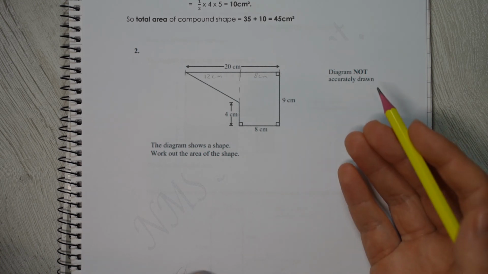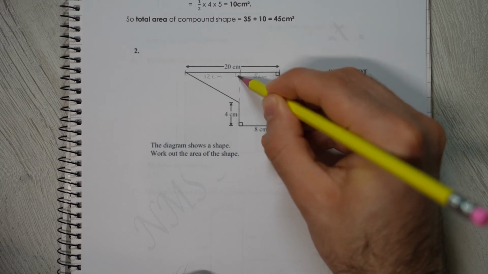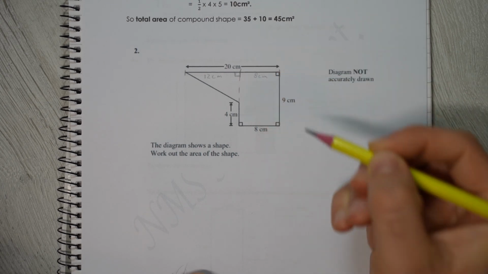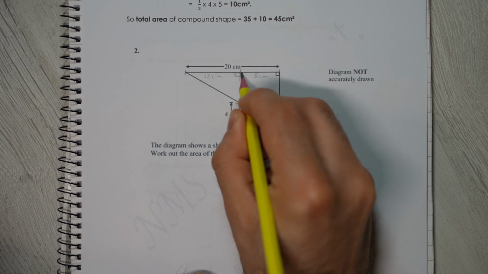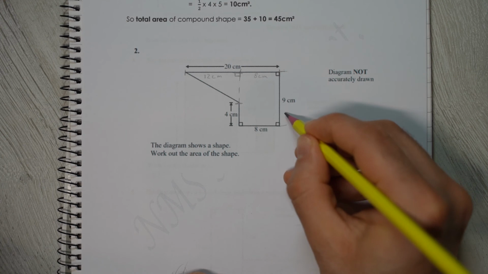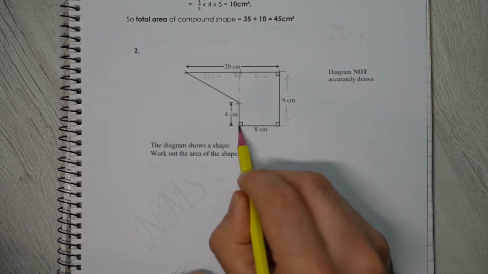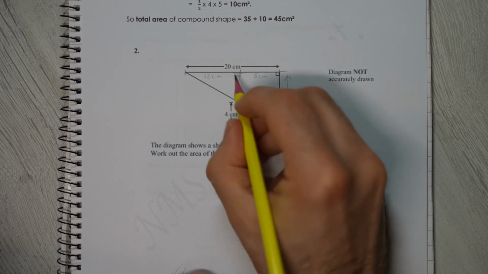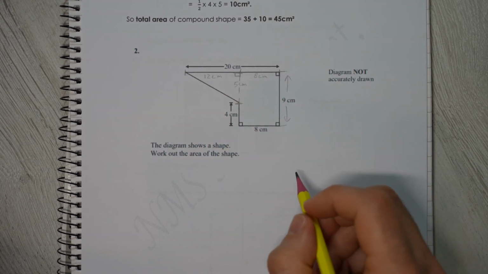What about the perpendicular height? This height over here makes 90 degrees with the base, so that is the perpendicular height. So we need to find the length from here to here. Again, we know that from here to here it's 9 centimeters. We know that this part is 4 centimeters. So 9 minus 4 is equal to 5 centimeters.